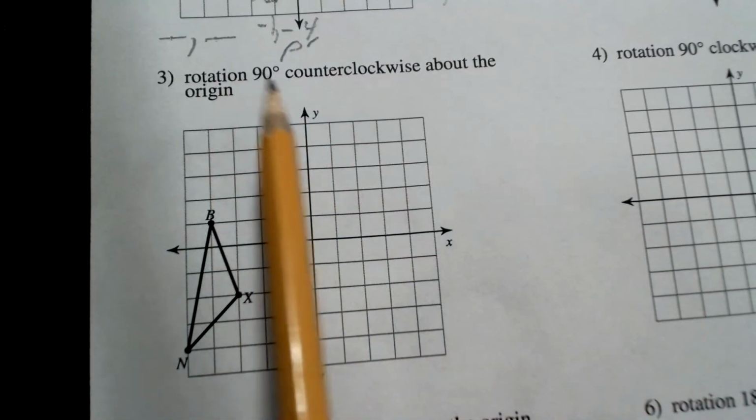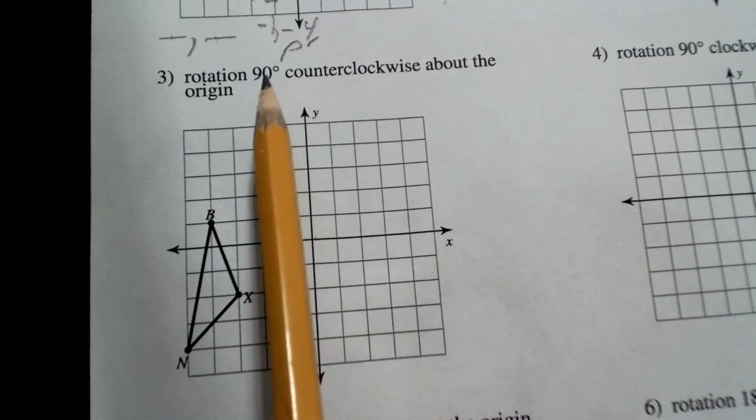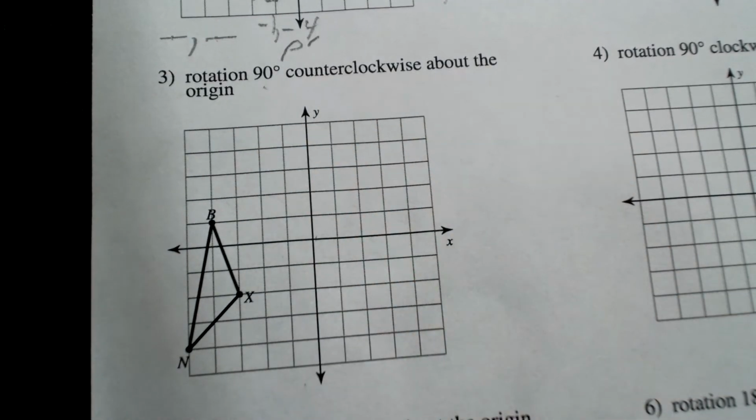A rotation of 90 degrees counterclockwise about the origin, so it's all the way around here. So 90 degrees, something else is going to happen.